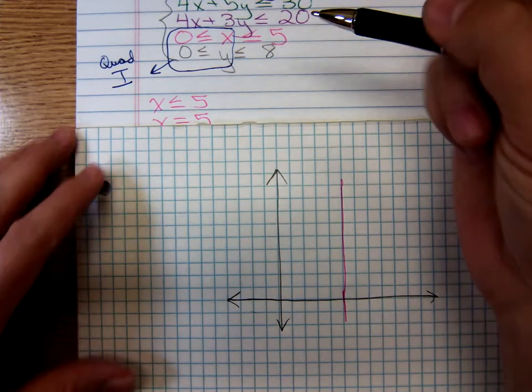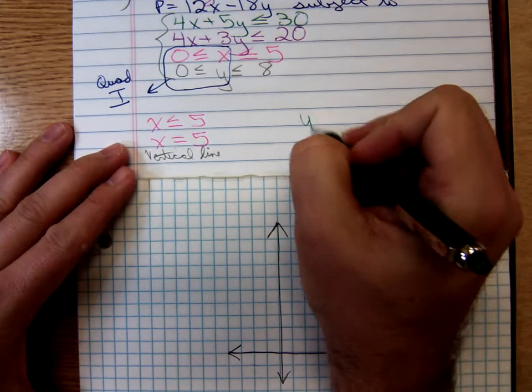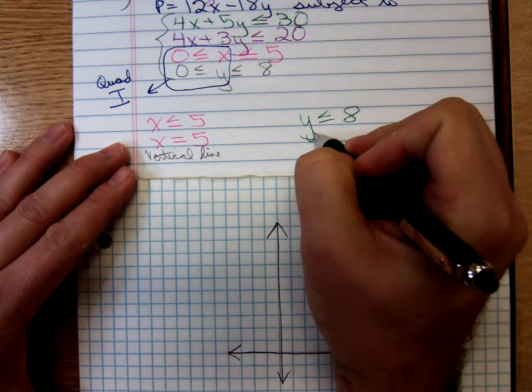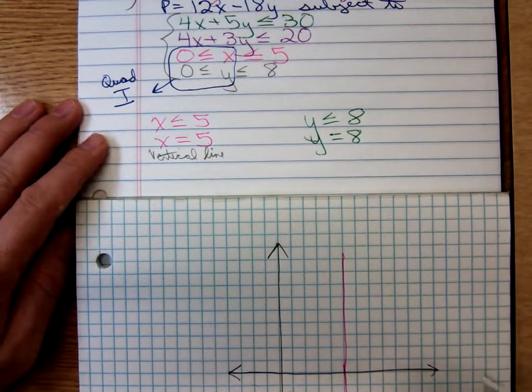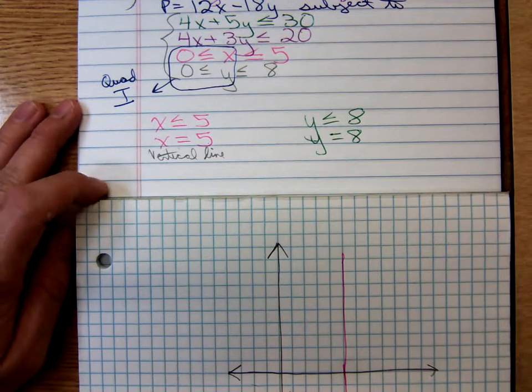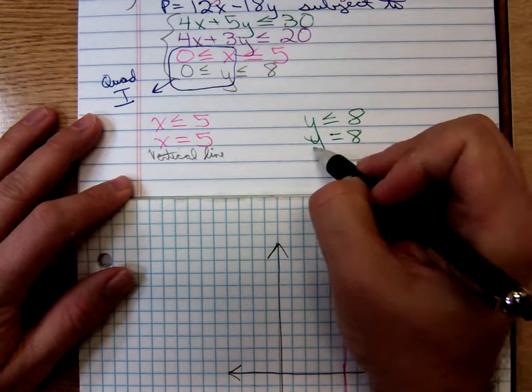Now I'm going to address y less than or equal to 8. That means we have to graph the line y equals 8. Y equals 8, you'll remember from your algebra classes, if the linear equation contains a y and no x, that's a horizontal line.